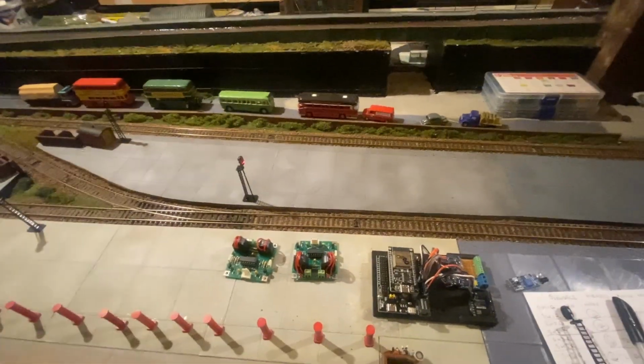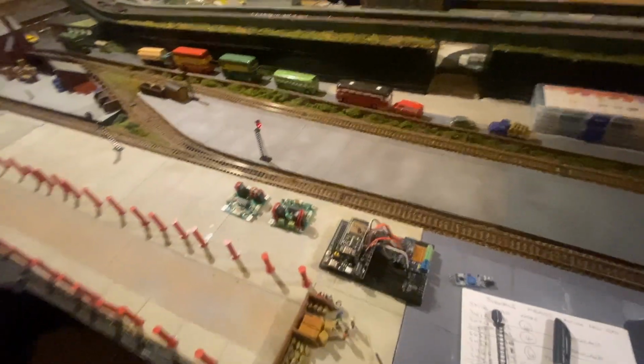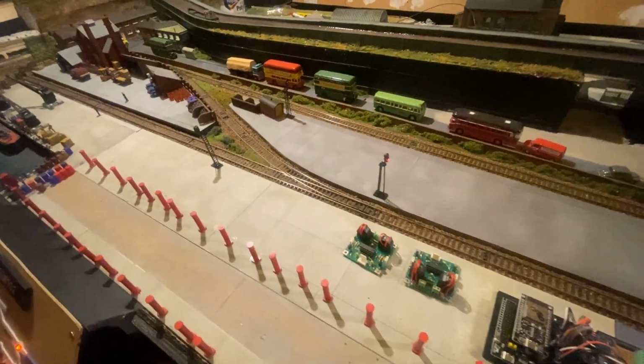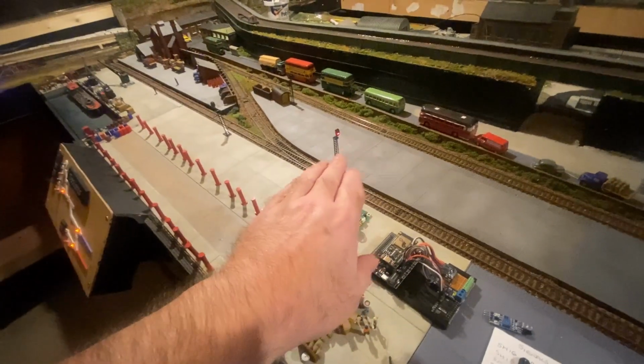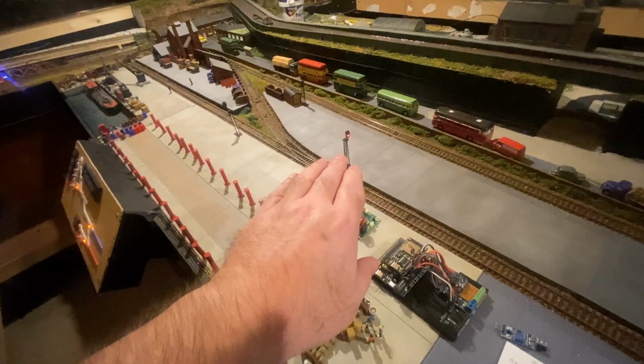In this case, I've done 1, 2, 3, 4, 5, 6 on this node here. So that's all the inputs. Now the signaling: these are TMC signals.